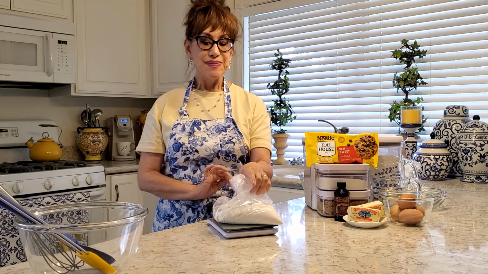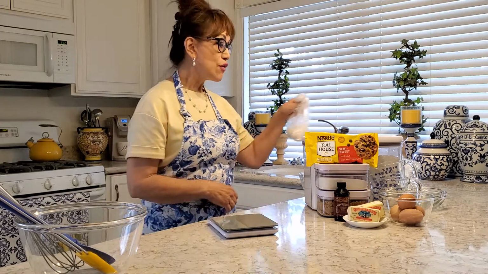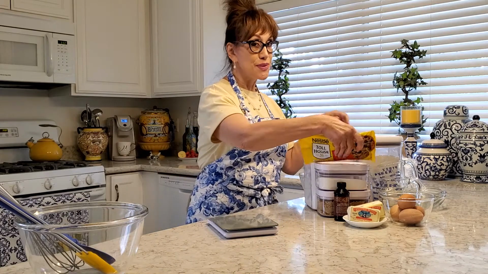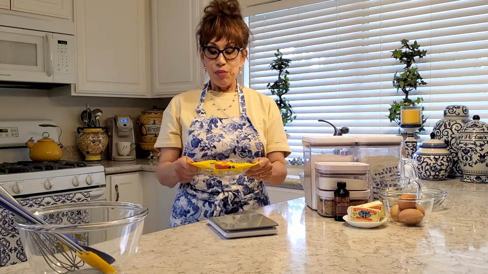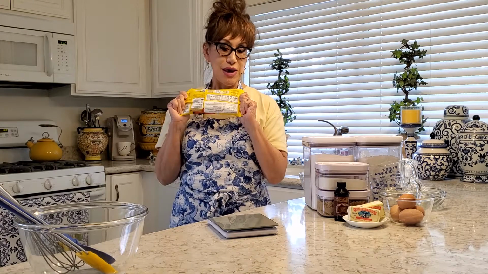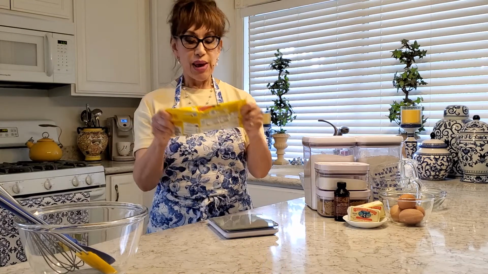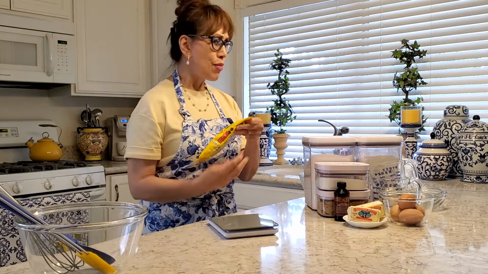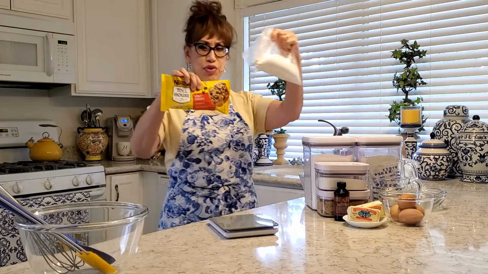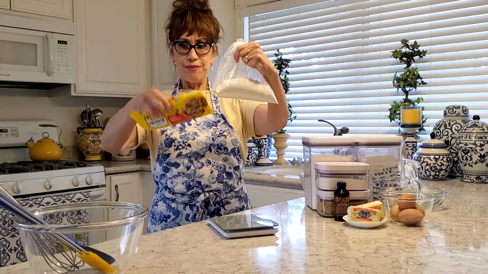All right. Now let's move on to the actual chips. They just asked us to toss the bag in, but I decided I'm going to weigh this. The weight's actually on the bag. All right. So, before I go on, what do you think would weigh more? The chips or the flour? What do you think?